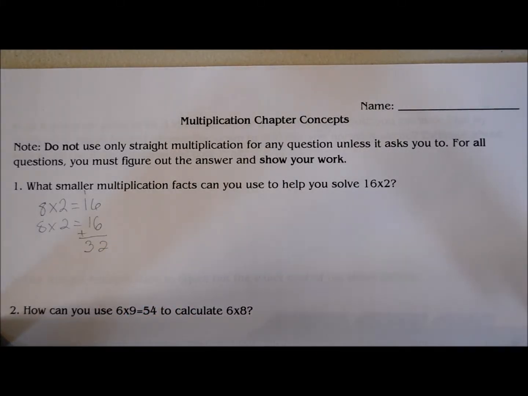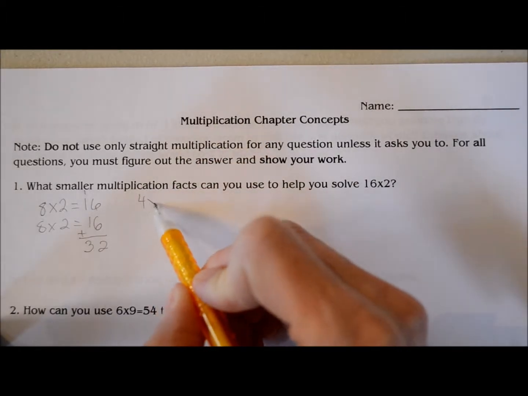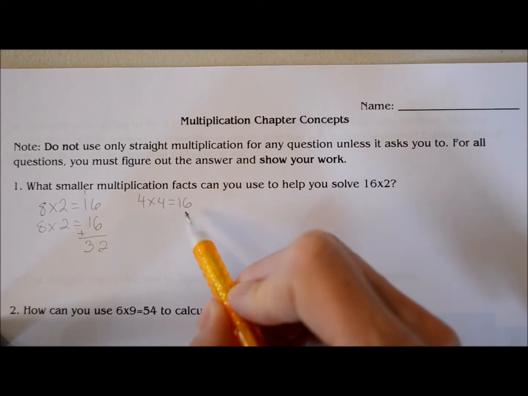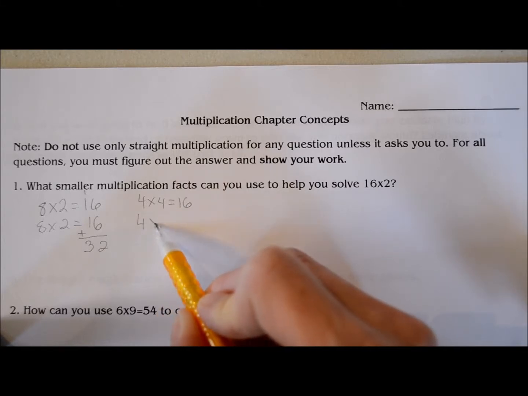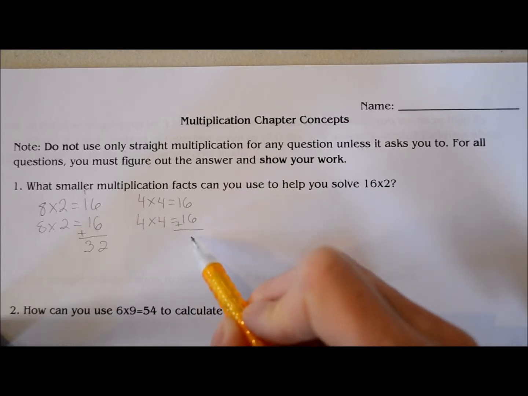Another way we can break this down is we can do 4 times 4 equals 16. And then that's our first 16. We have to have another one. So 4 times 4 again. And again, we add them up.